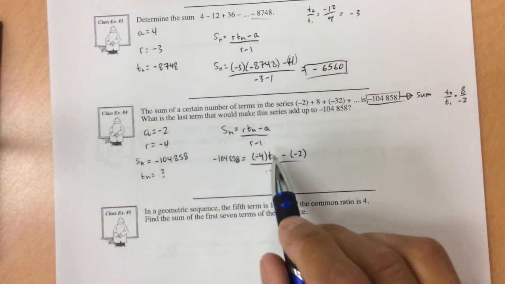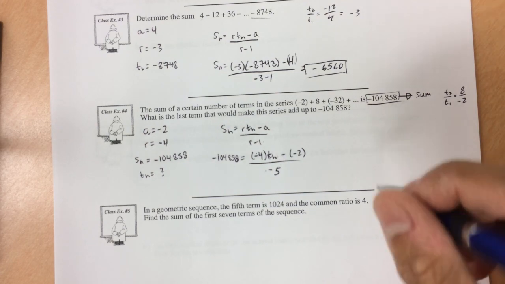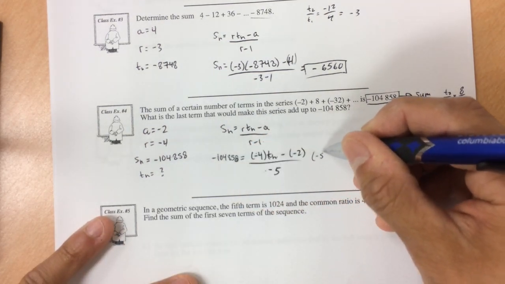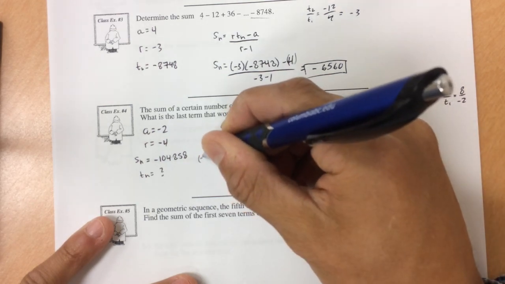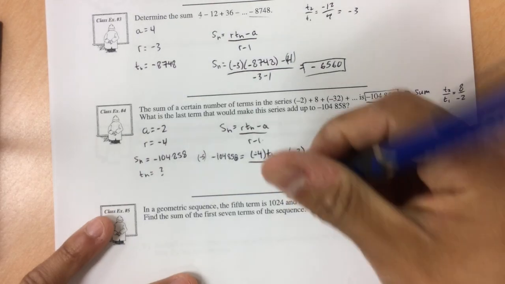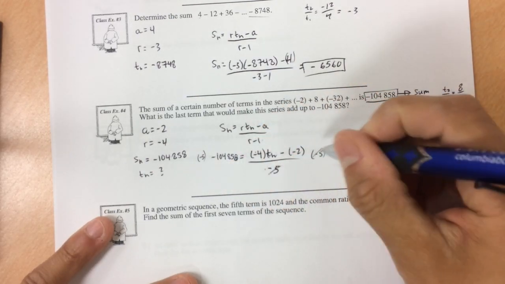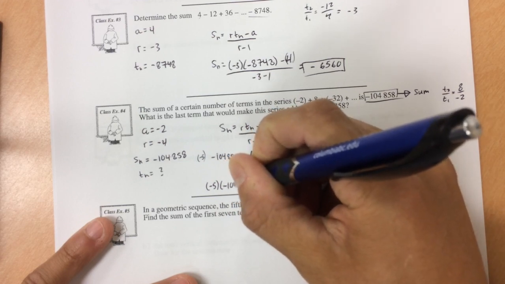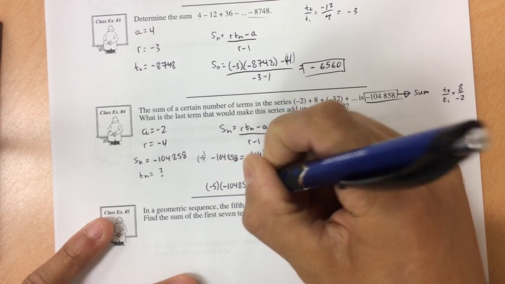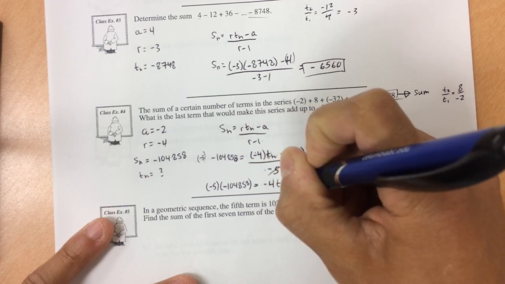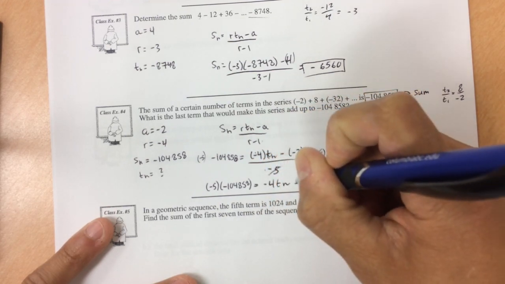Alright, so what I'm trying to do is solve for Tn. The first thing I'm going to do is multiply both sides by negative 5 to get rid of this negative 5. That is my denominator, so those cancel out, and we're going to be left with negative 5 times negative 104,858 equals negative 4 Tn minus, well, now it's plus 2.